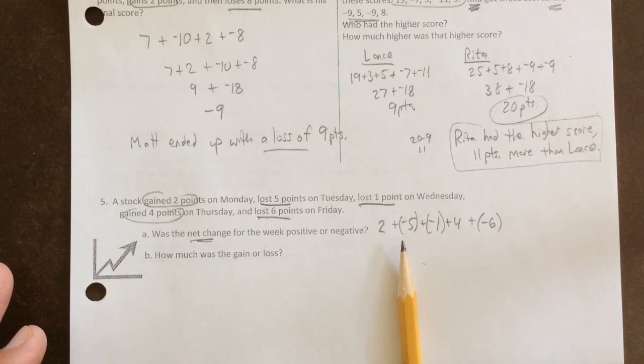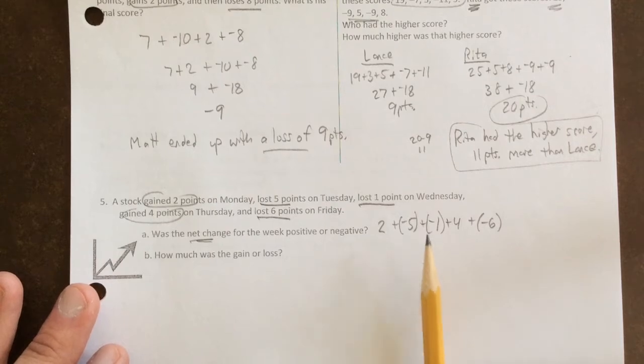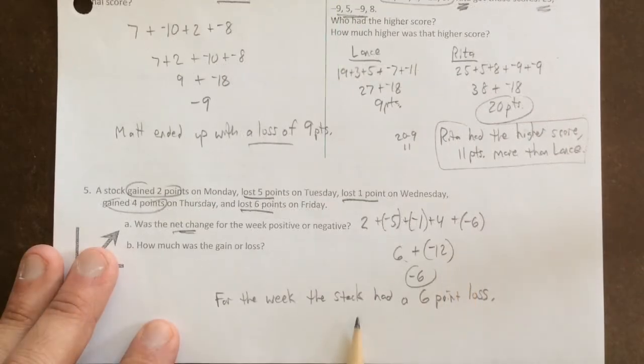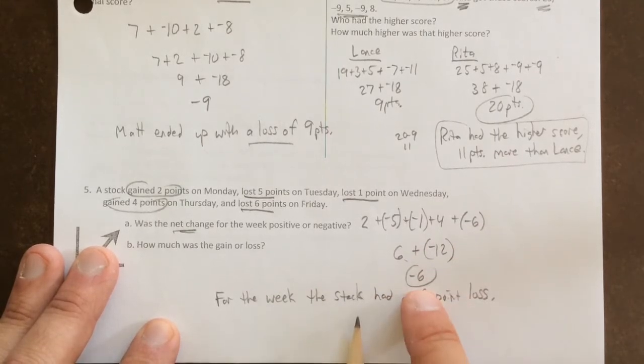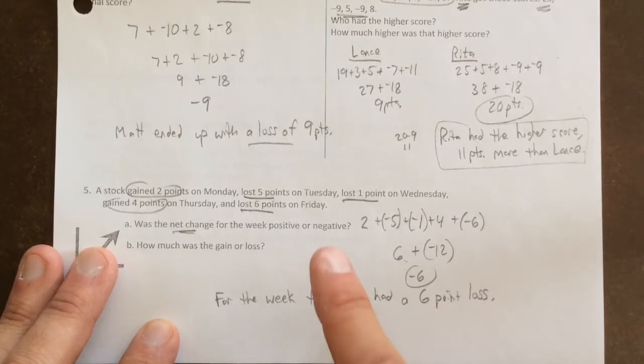So for number 5, just totaled up the gains and the losses. Ended up being 2 plus negative 5 plus negative 1, plus 4 plus negative 6. So I added the positives together and the negatives. Then I added this positive 6 and negative 12, got negative 6. So the final answer for the week, the stock had a 6-point loss, which answers both questions.